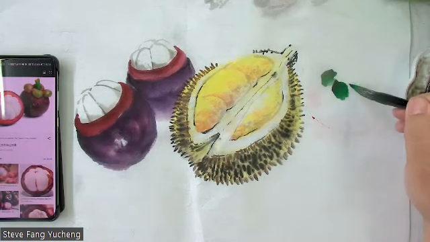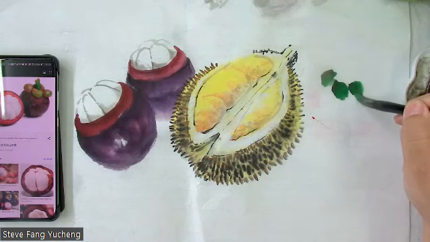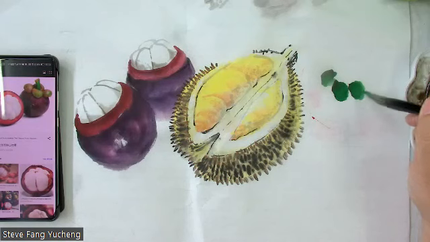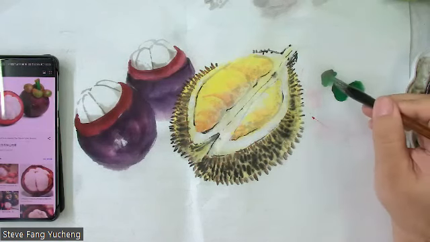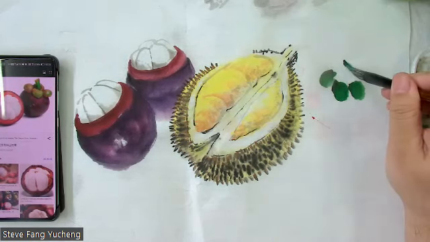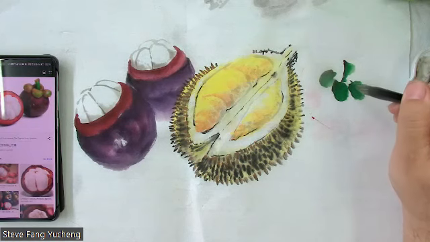So normally we can do like 3, right? 1, 2, 3. So for the mangosteen, the leaves are a bit rounded. Let's try to do a little bit rounded. And inside, I'm going to draw one with the tip coming in.